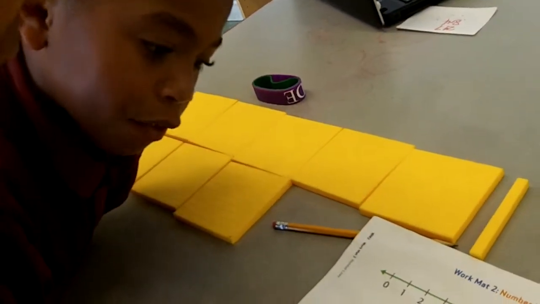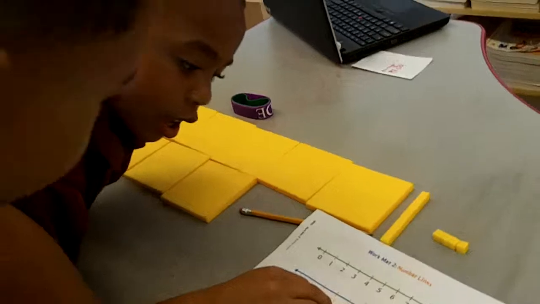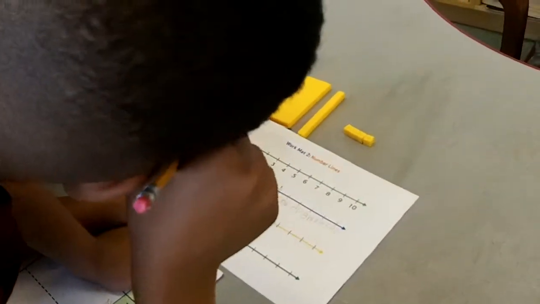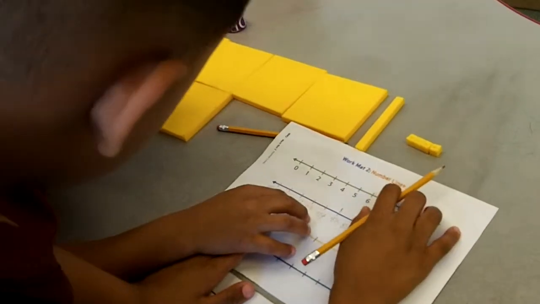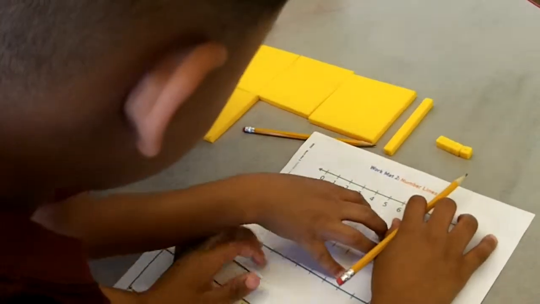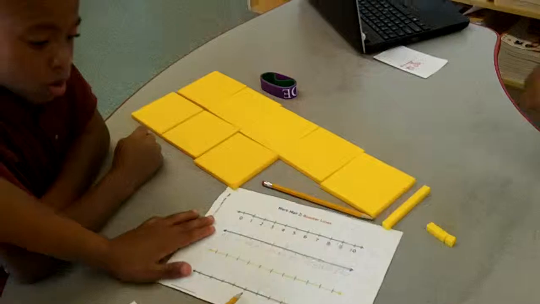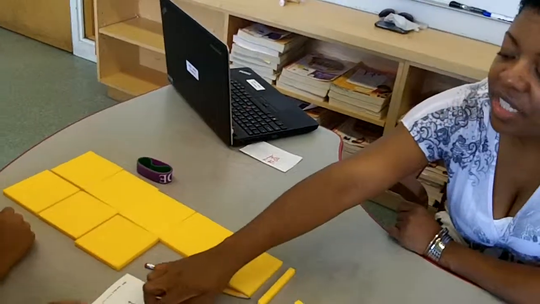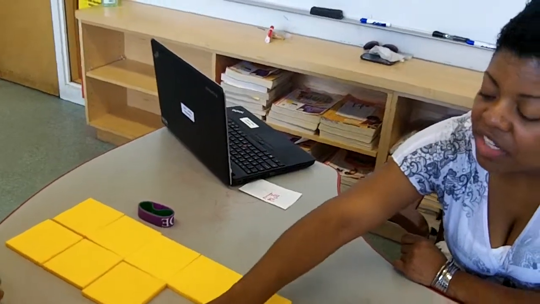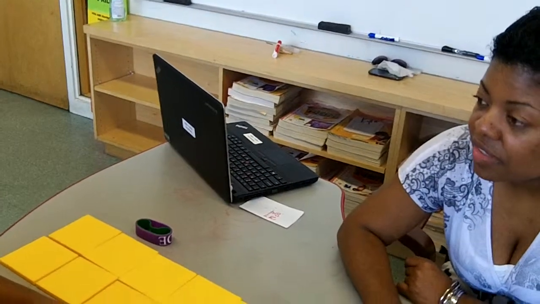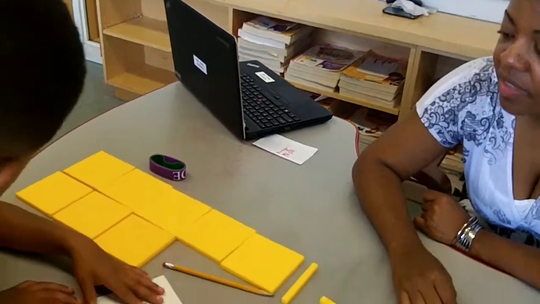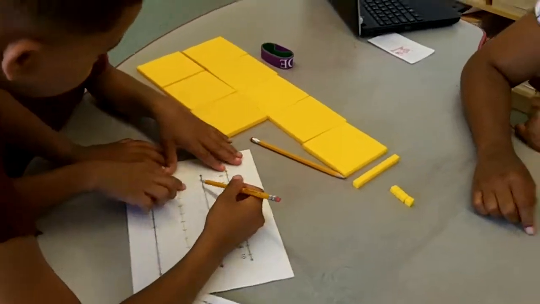Because if 814 was our midpoint, it would not be our midpoint because it's not equal. Now I want you to round. So is 814 closer to 810 or is 814 closer to 820? 814 is closer to 810.